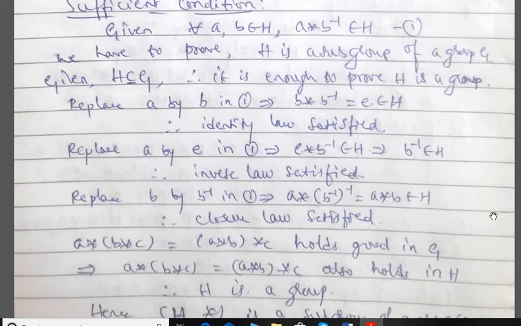Then we're going to replace B by B inverse. You know that B inverse exists in the set H. We'll replace B by B inverse in the first equation, so that is A star (B inverse) inverse it becomes. When we replace B by B inverse, the inverse already exists, so we get B inverse of inverse. But B inverse of inverse is always nothing but B. So therefore A star B belongs to H.